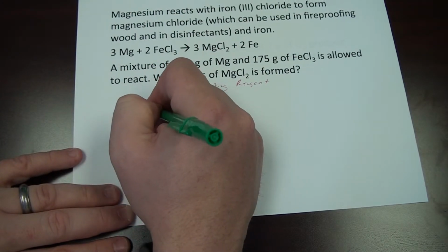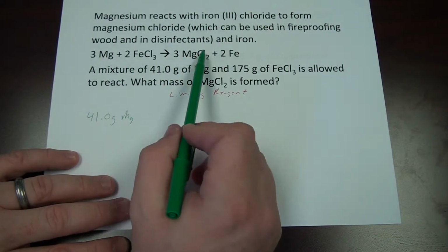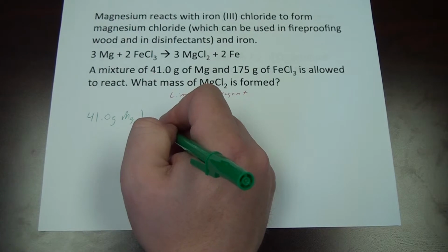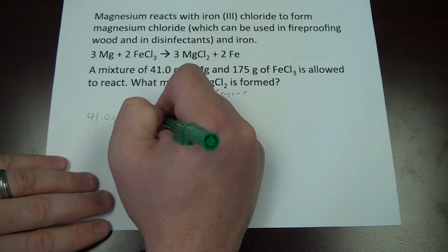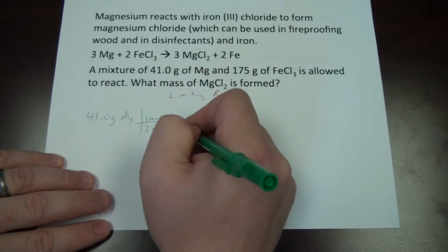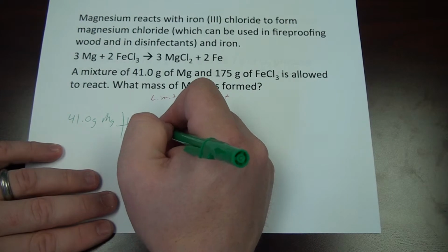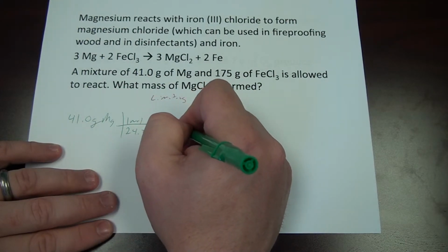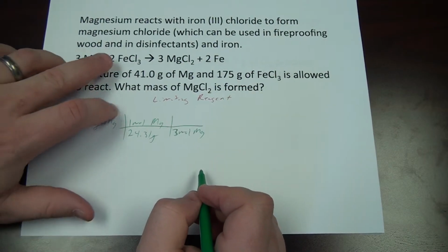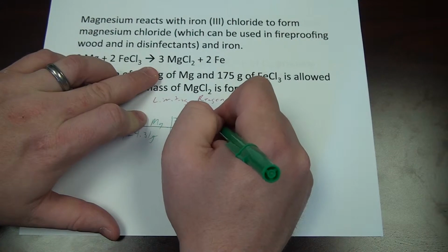41.0 grams of magnesium. I'm going to go from grams to moles, moles to moles, moles to mass. So from the periodic table, 1 mole of magnesium has a mass of 24.31 grams. And then for every 3 moles of magnesium we react, we're going to form 3 moles of magnesium chloride.